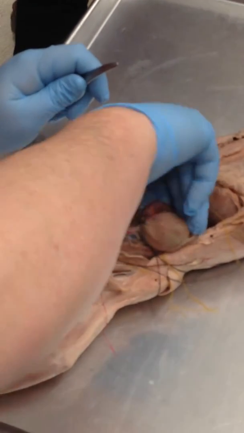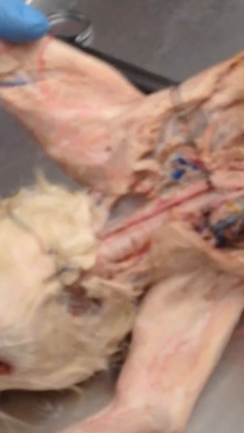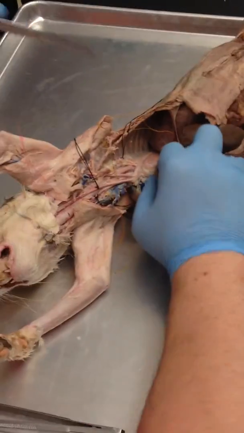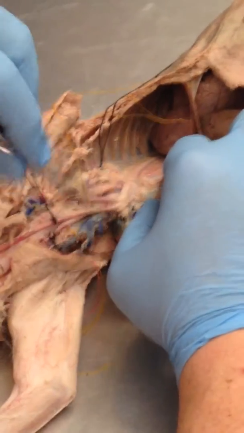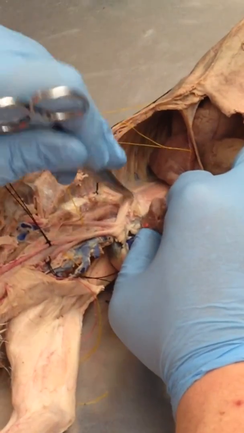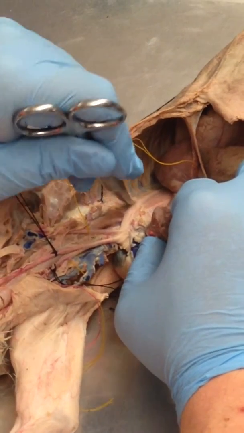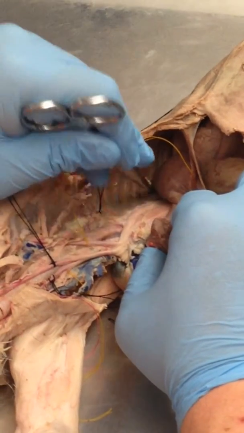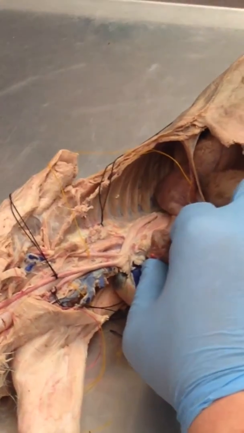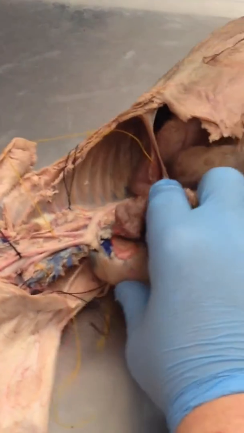The descending aorta, you really kind of have to move the lungs and stuff out of the way, but if you look, it's the big pink tube that goes down the chest. So the descending aorta has connective tissue over it, but it's basically right here. All right, so that goes down to the thorax and the abdomen. It's called the thoracic aorta or the abdominal aorta, depending on what region it's in. But that's the descending aorta.